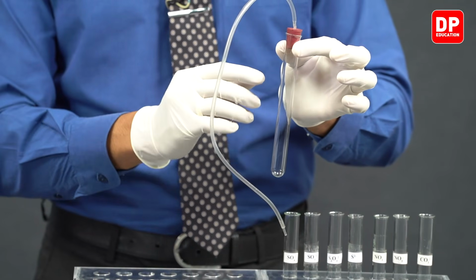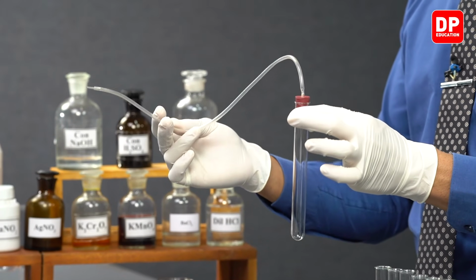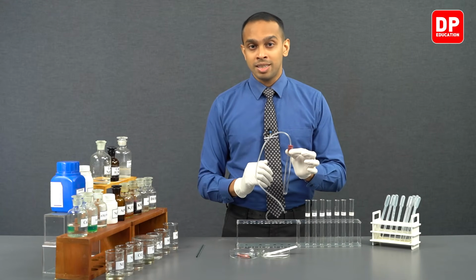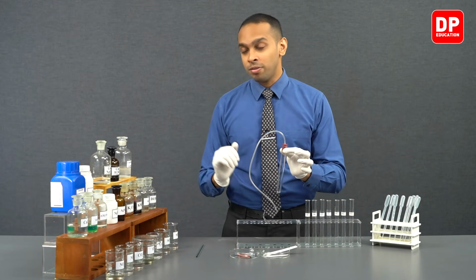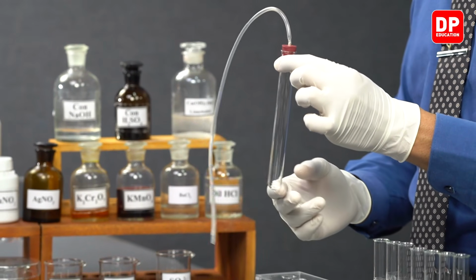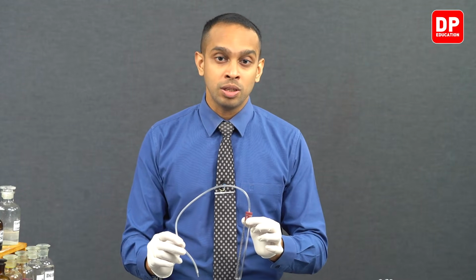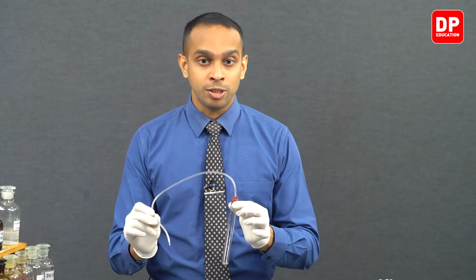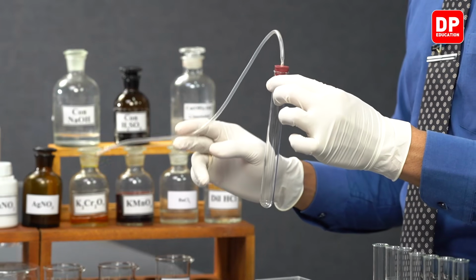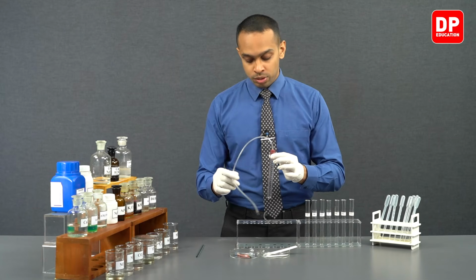So we can use this setup to deliver the carbon dioxide with the help of this delivery tube into lime water. We'll be doing this when we are testing for carbon dioxide with the use of lime water. So this setup is used to deliver a produced gas to a specific solution or to a specific chemical species.